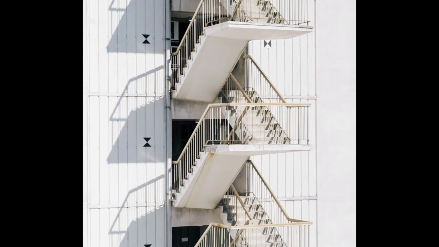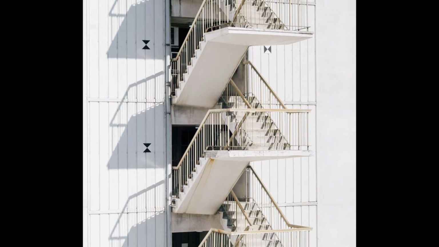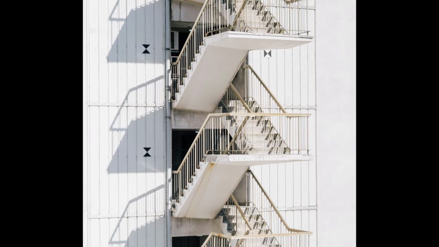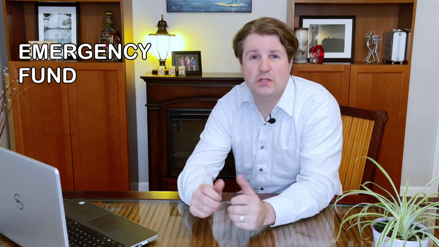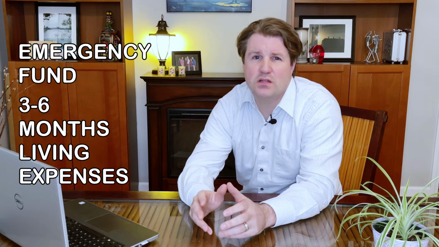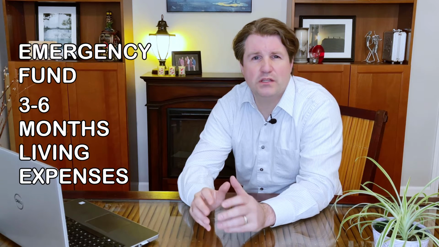The third part of your financial house is the floors. So let's take a look at what those floors entail. The first floor is going to be an emergency fund. You want to have about 3 to 6 months of emergency money or living expenses set aside in order to take care of anything that happens.